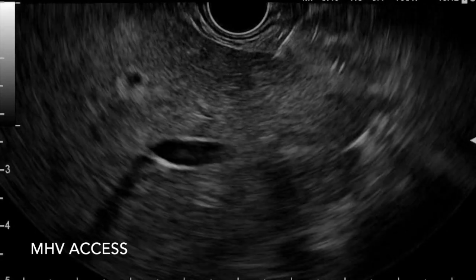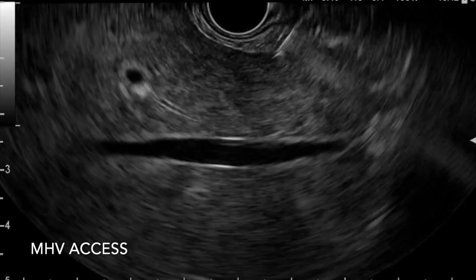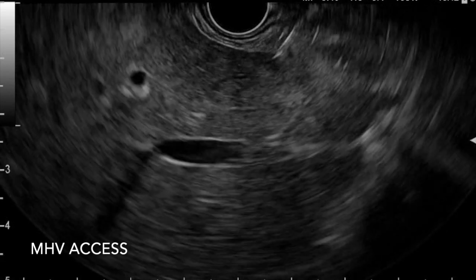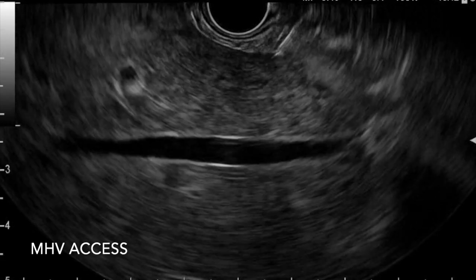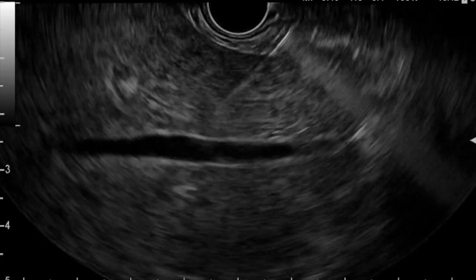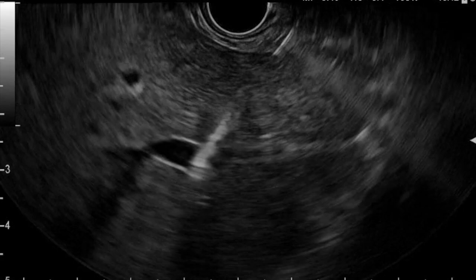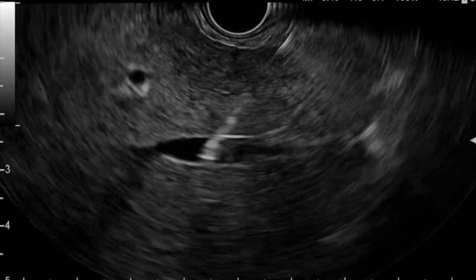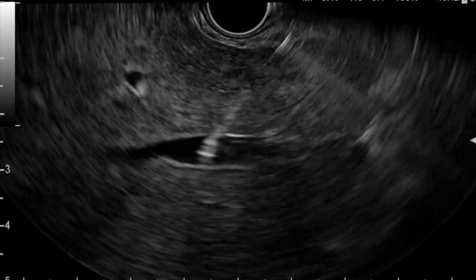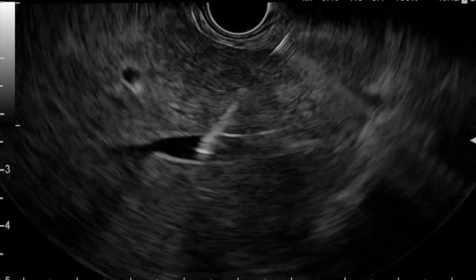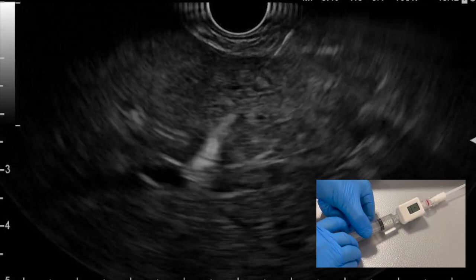If we just pause the video here, one can appreciate the background changes reflective of cirrhosis, a heterogeneous nature of the liver parenchyma, and the liver surface irregularity, atrophy in particular around the fissural planes of the ligamentum venosum and ligamentum teres. Before passing the needle, I check that I'm avoiding any significant varices with the gastric submucosa or indeed the subgastric space.